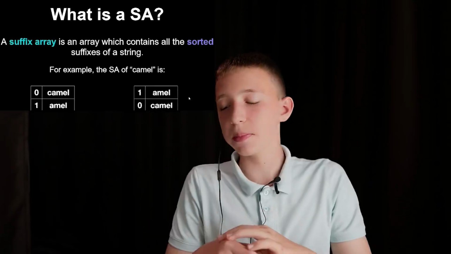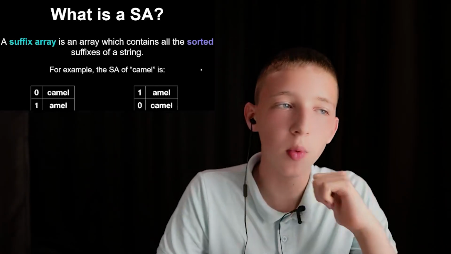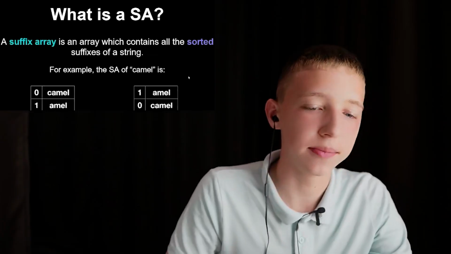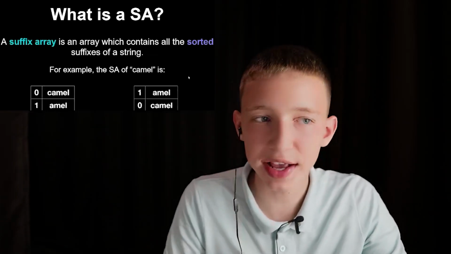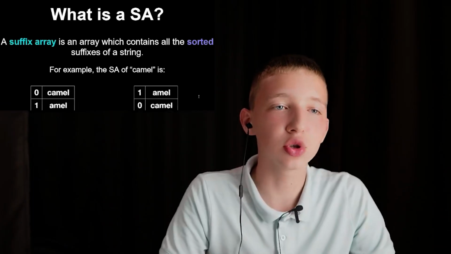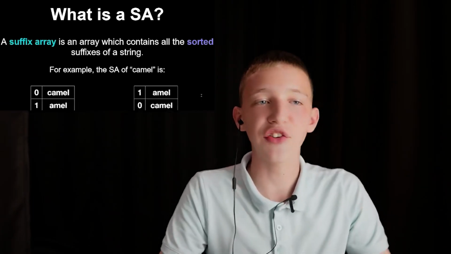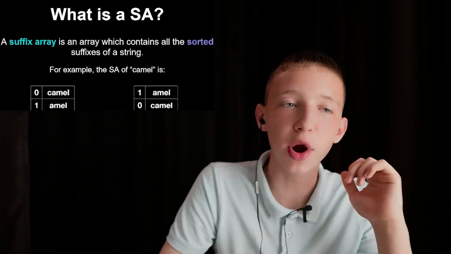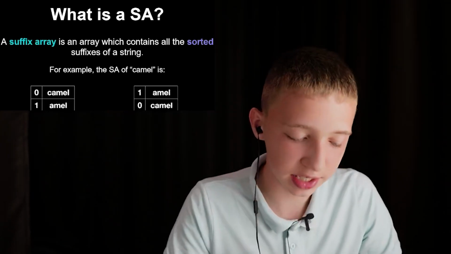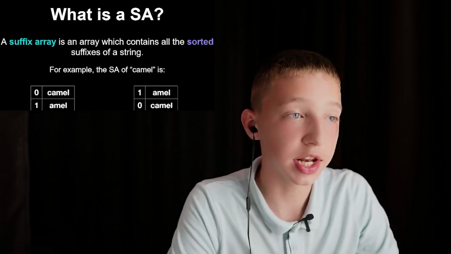We won't store any words or substrings, but we are going to sort the suffixes. We're not going to store the suffixes themselves, but we're going to store their indices in sorted order.